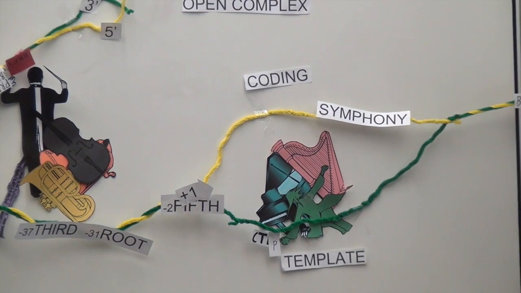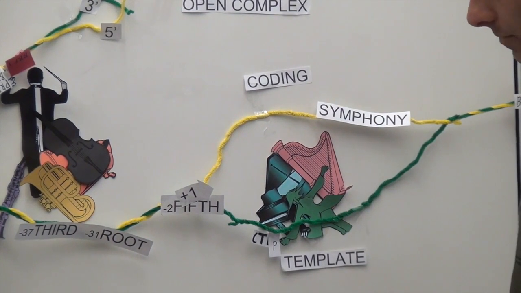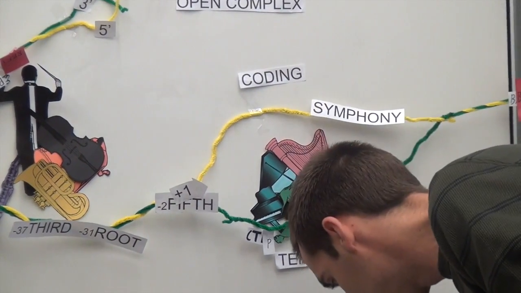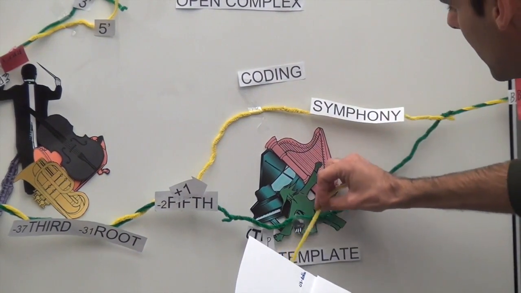Productive initiation occurs after about 25 nucleotides have been synthesized.